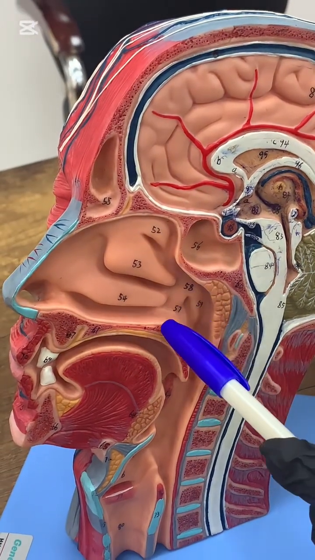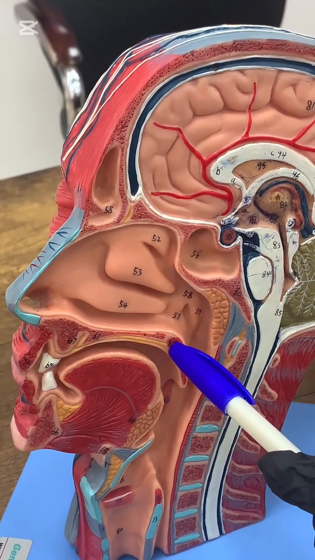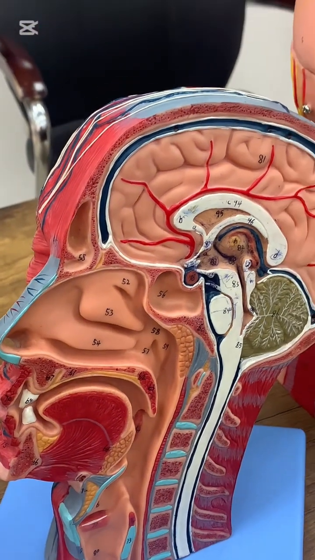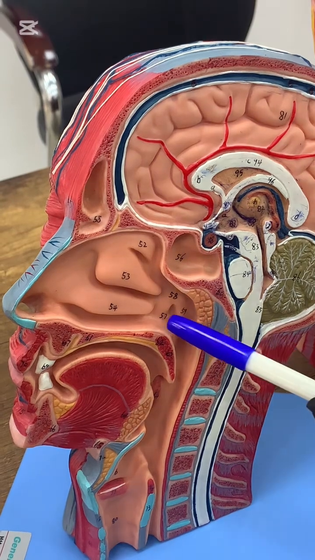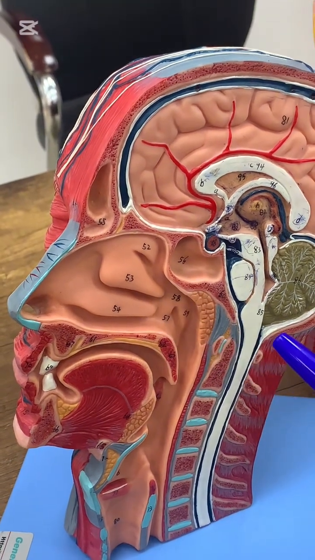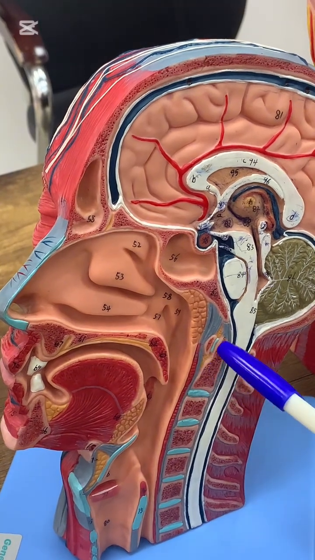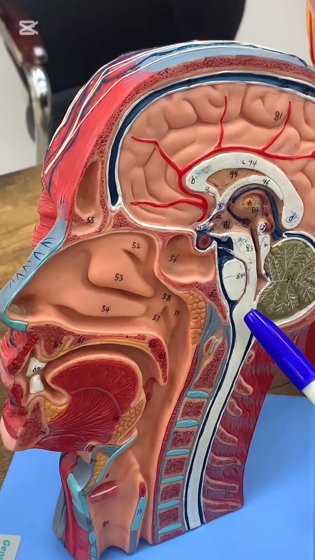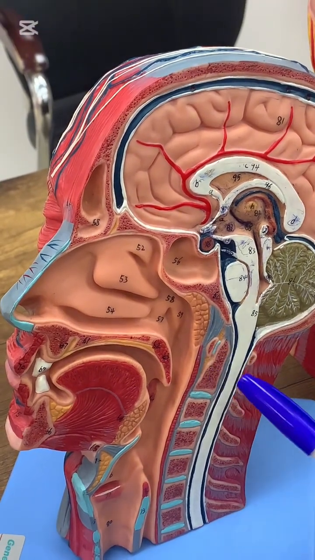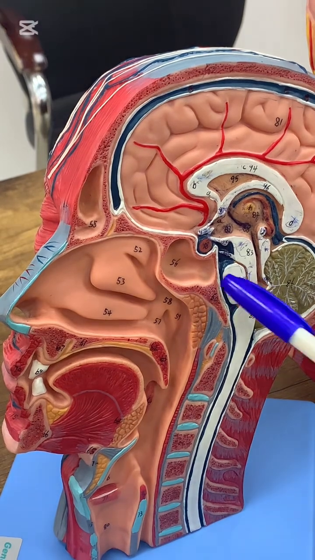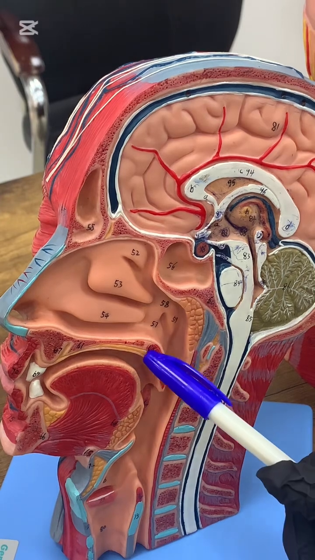Here we have the nasopharynx. It starts from the beginning of the soft palate. Its boundaries: anteriorly, the posterior nasal aperture; posteriorly, the basilar part of the occipital bone and also part of the C1. Superiorly is the sphenoid bone. Inferiorly is the soft palate.